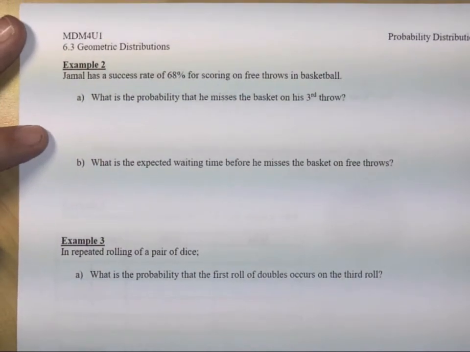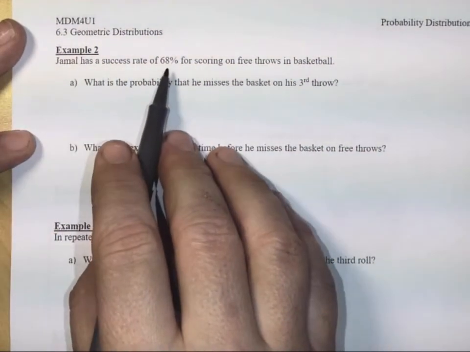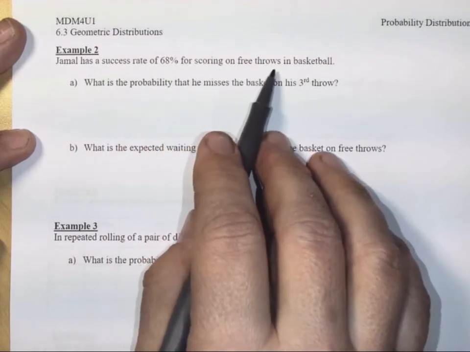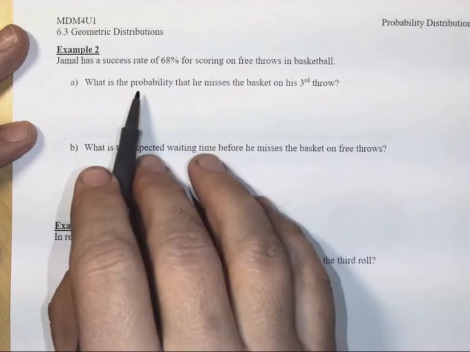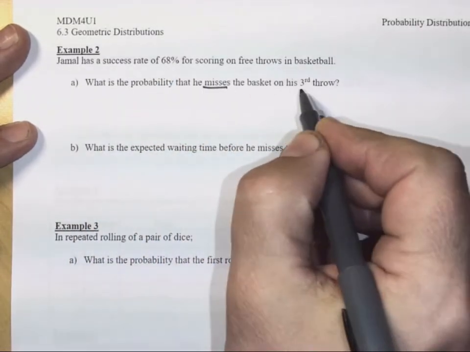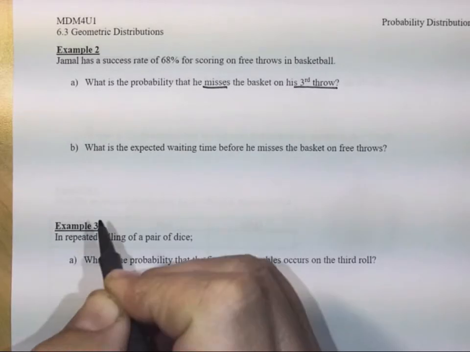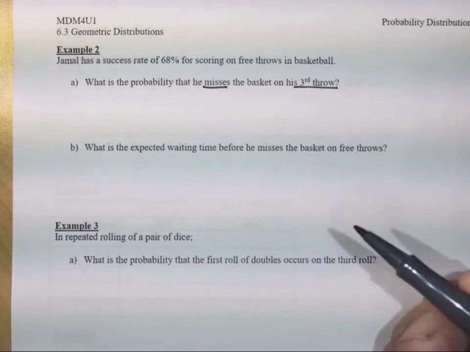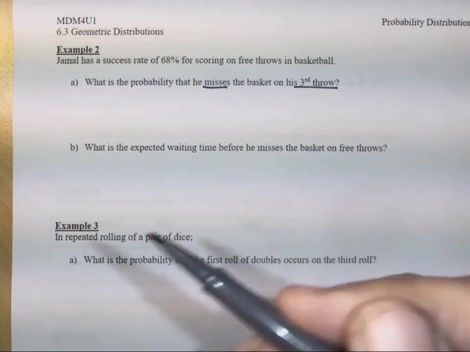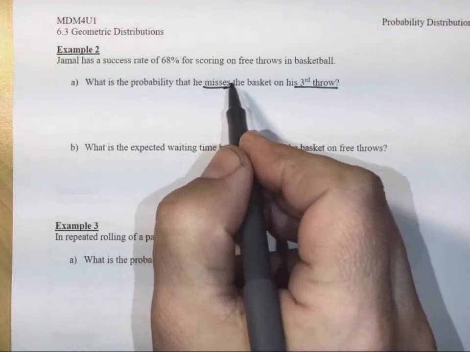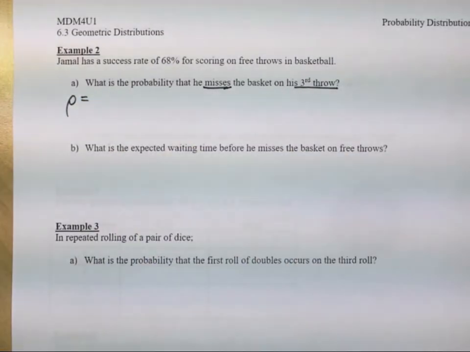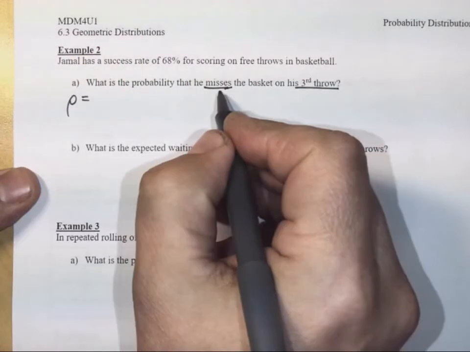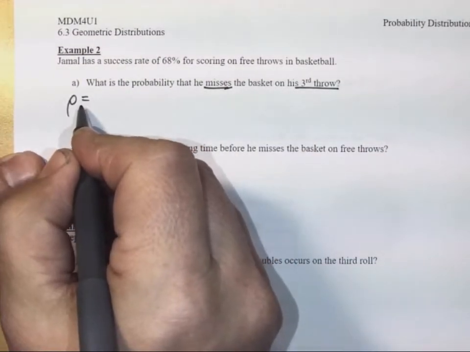Now let's take a look at example 2. Jamal has a success rate of 68% for scoring on free throws in basketball. That means he's a pretty good free throw shooter. What is the probability that he misses the basket on his 3rd throw? So what is it that we're waiting for? Are we waiting for him to make his first basket, or are we waiting for him to miss the basket? And it looks like here we're waiting for him to miss the basket. So it's like we're the opposition, we're his opponent. We're waiting for him to miss. We want him to miss. So him missing is technically a success for us.